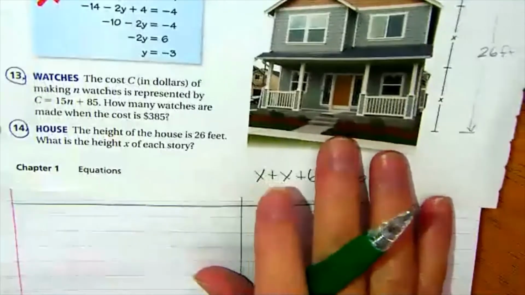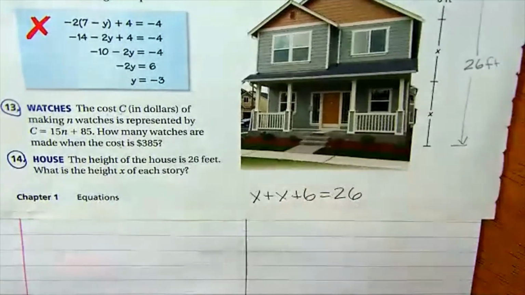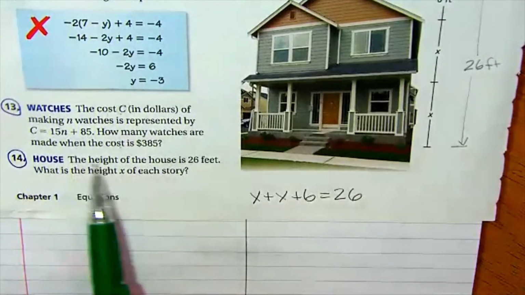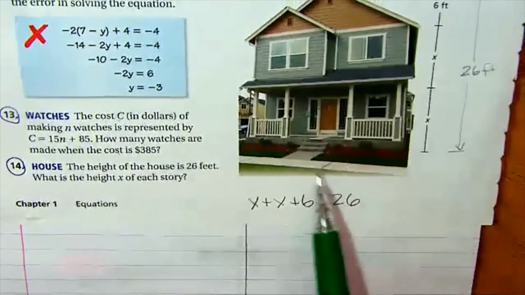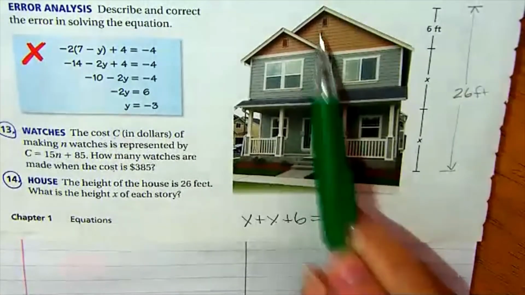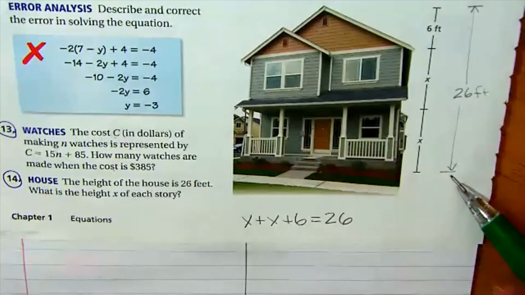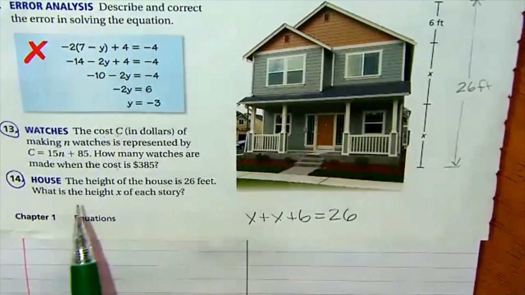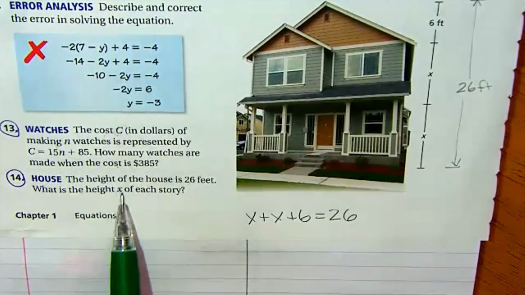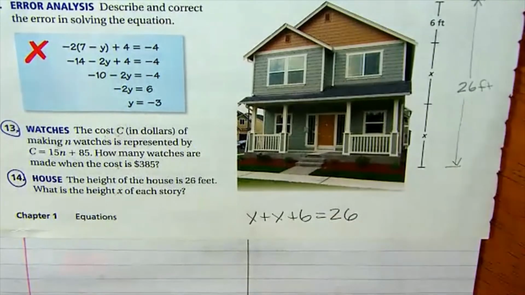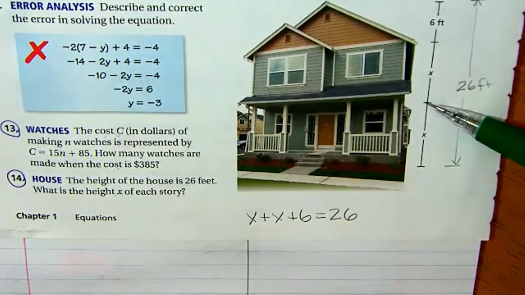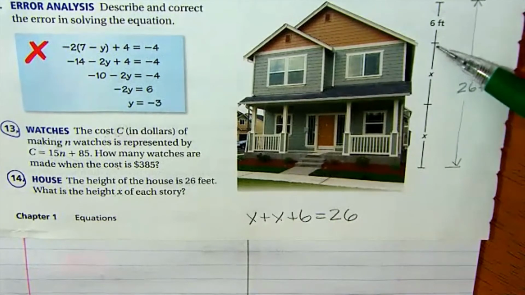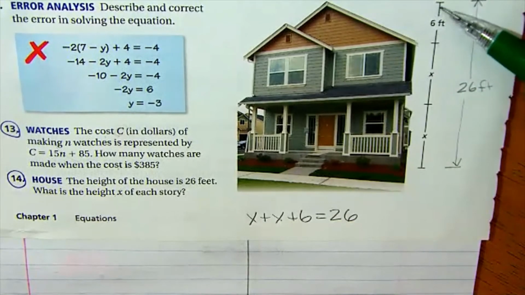And it is the house problem. The height of the house is 26 feet. So from the bottom to the top is 26 feet. What is the height x of each story? So this picture is telling us here's the first story plus the second story plus 6 feet.